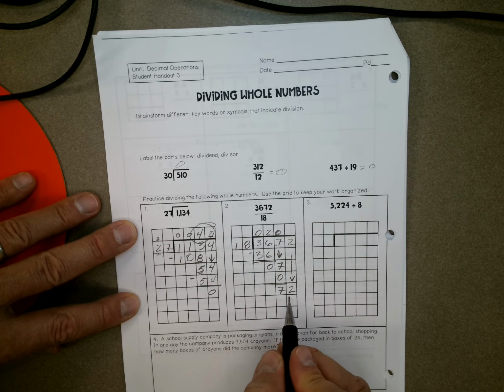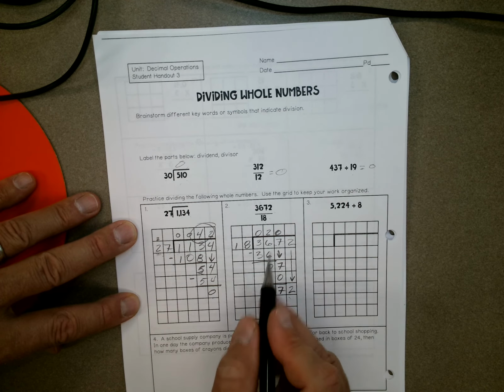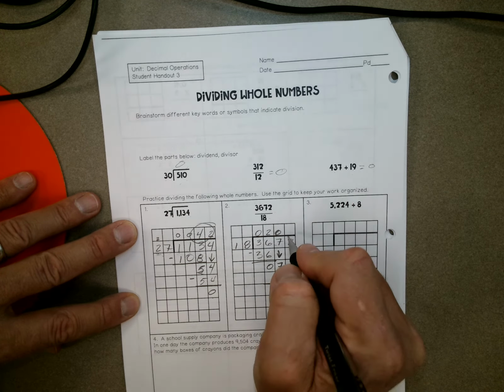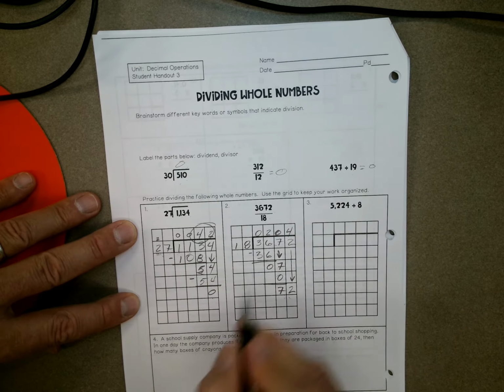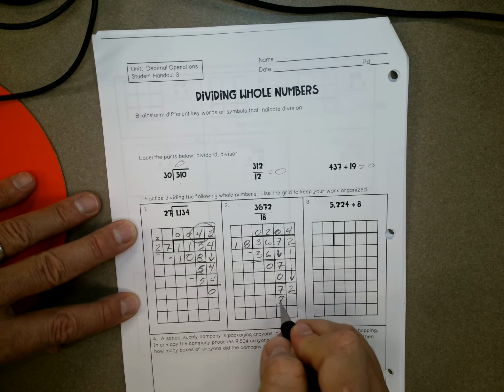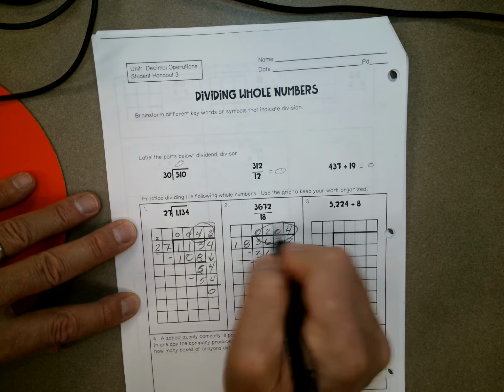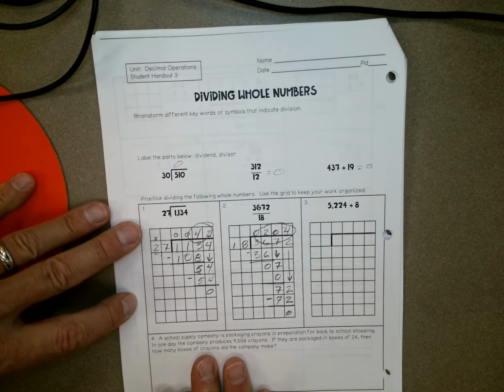18 into 72. Well, 18 times 2 is 36. And 2 times 36 is 72. So 18 should go into this 4 times. 4 times 18 is 72. We subtract, get a difference of 0, and we circle our answer.